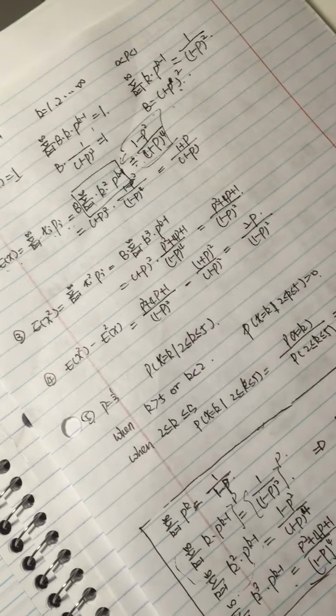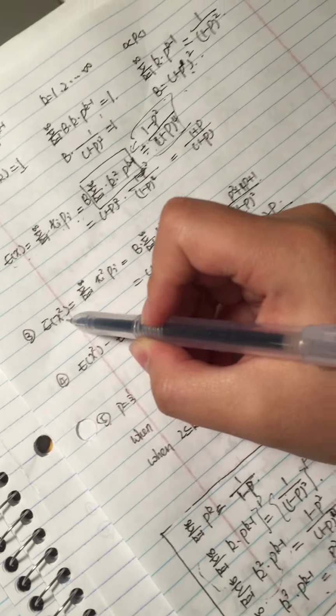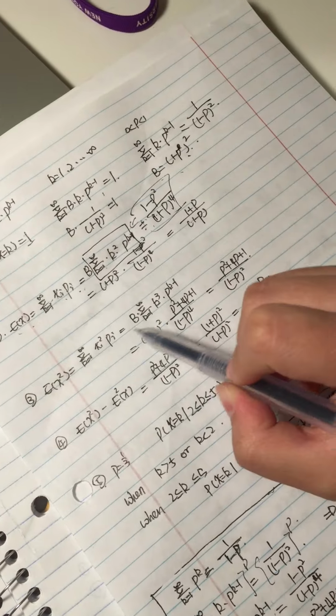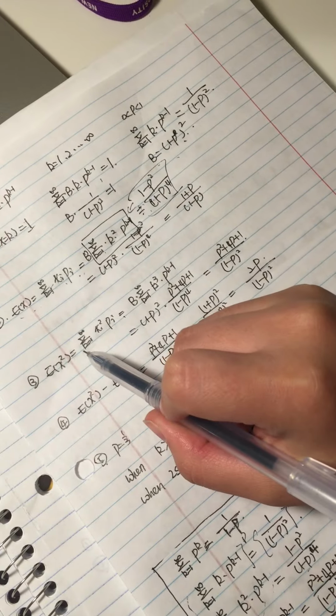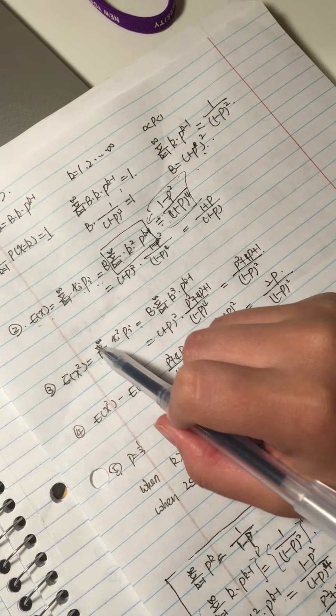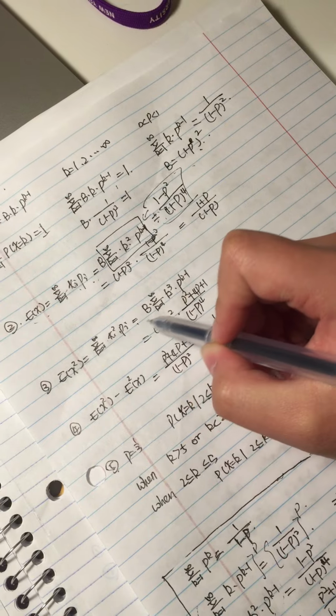And the third question is, let us find E of X squared. E of X squared is the sum from k equals 1 to infinity of x_i squared times p_i.